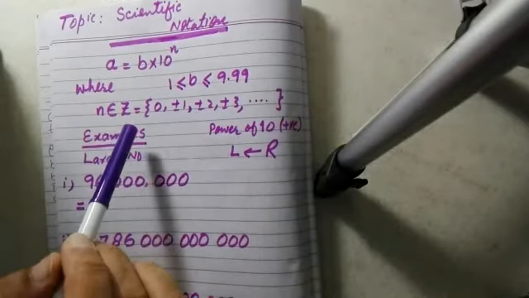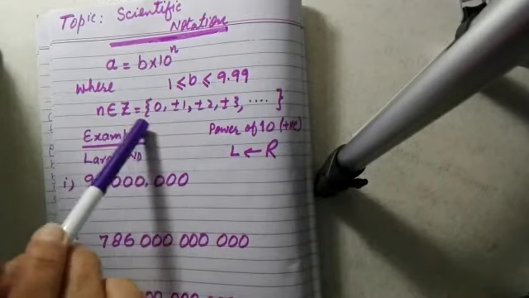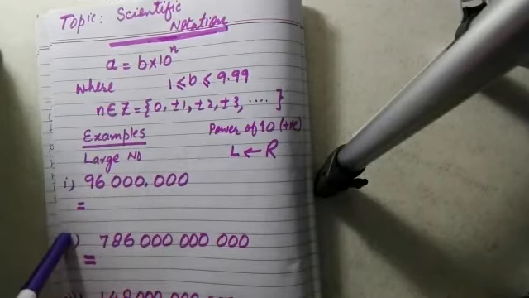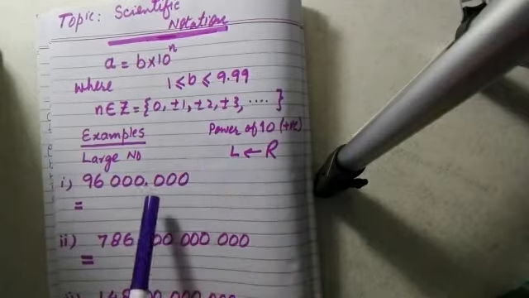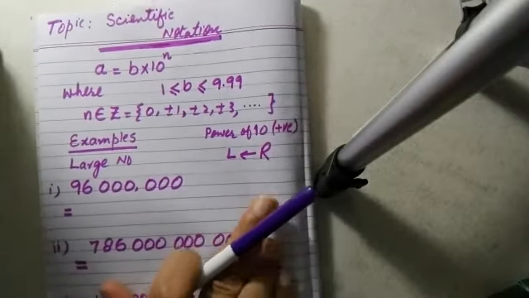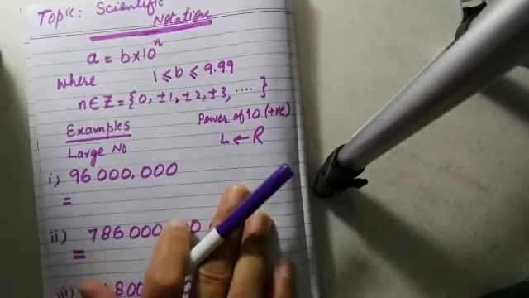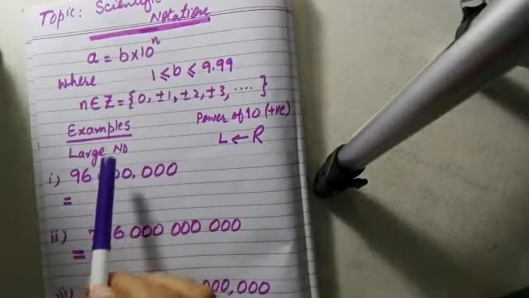But the power n will always be an integer. It will not be a decimal number or a fraction.